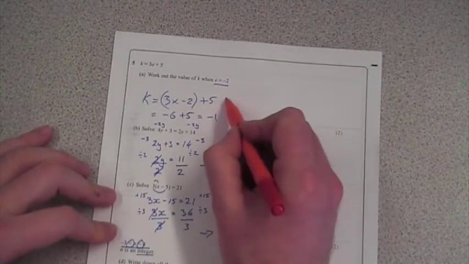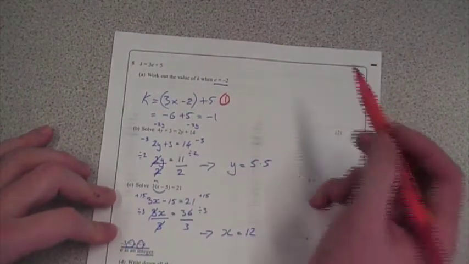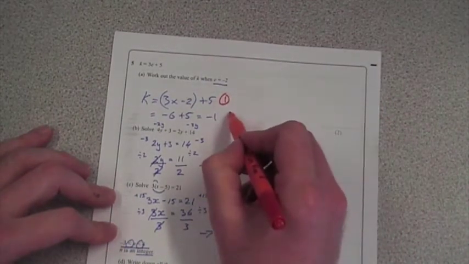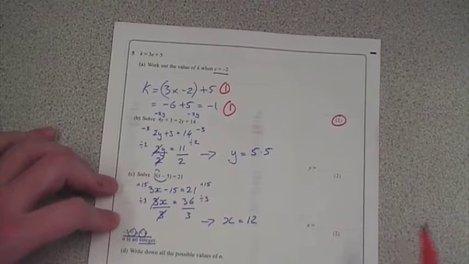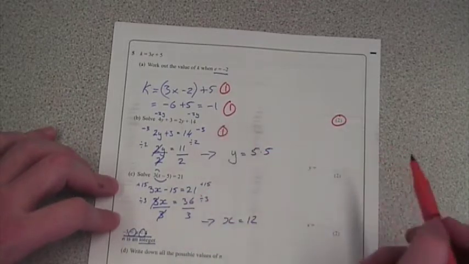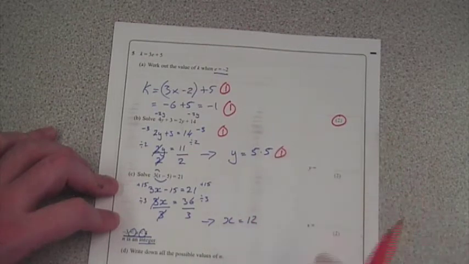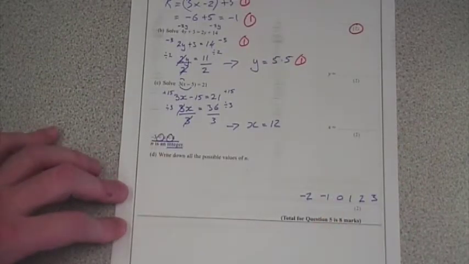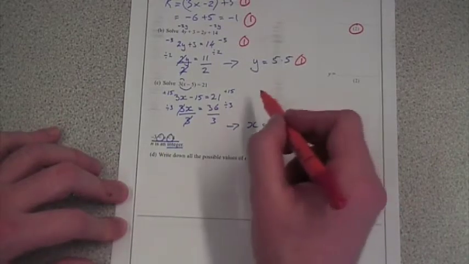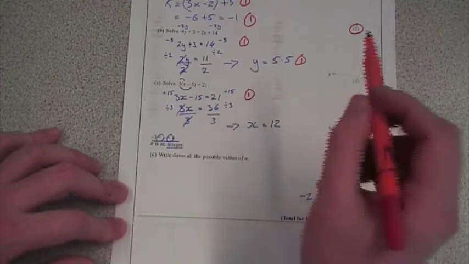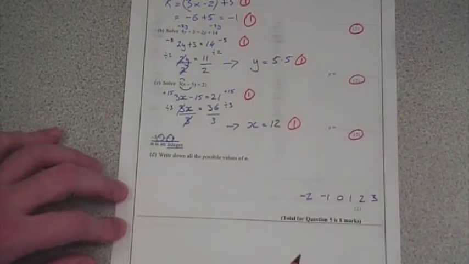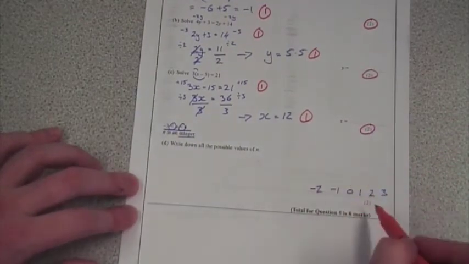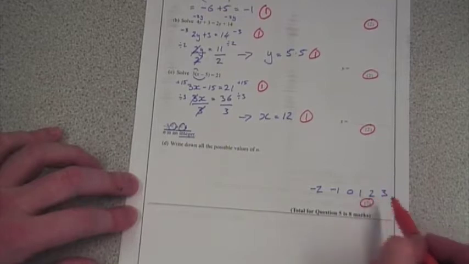Marking scheme for question 5 is you get 1 mark for substituting minus 2 into the equation, and you get another mark for solving the equation, for collecting the like terms, giving you a total of 2. Second part, you get another mark for substituting, and then you get your final mark for solving the equation. Third part, you get 1 mark for expanding the bracket, and you get 1 mark for solving the equation. And then finally, you get 2 marks in the final part for knowing that there are 6 integers between minus 3 and 4.